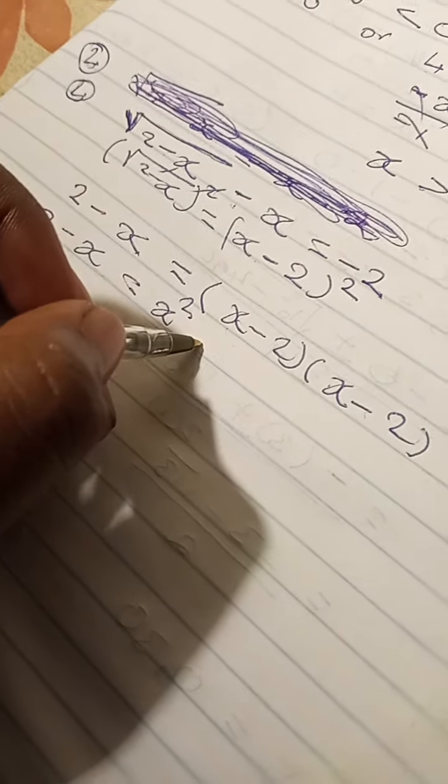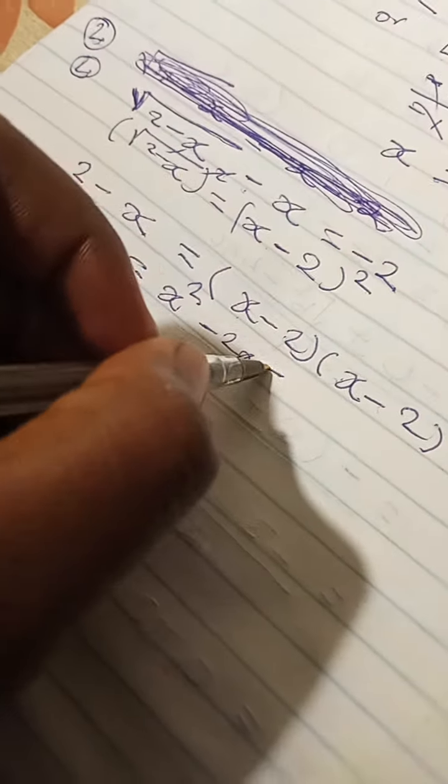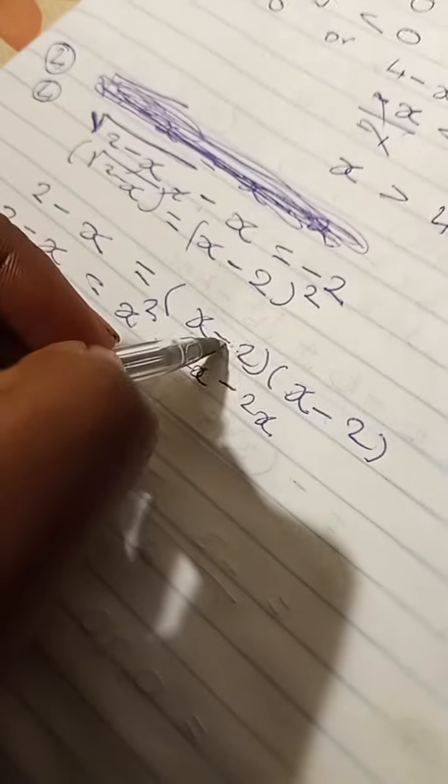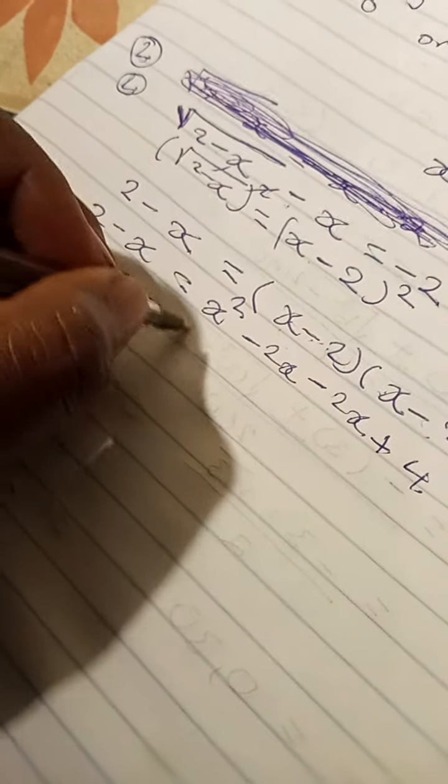Let us simplify this. We have x times x, which gives us x squared. We have x times 2, which gives us minus 2x, minus 2x, and minus times minus gives us a positive. 2 times 2 gives us 4. So 2 minus x equals x squared minus 4x plus 4. Remember, we're going to the left side, we get a negative 4x plus 4. Now we take everything to one side.